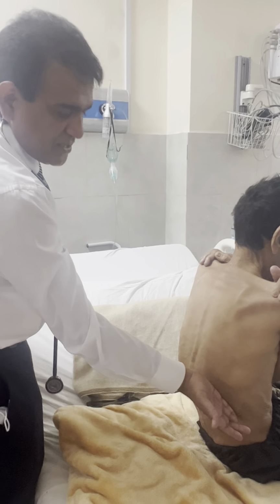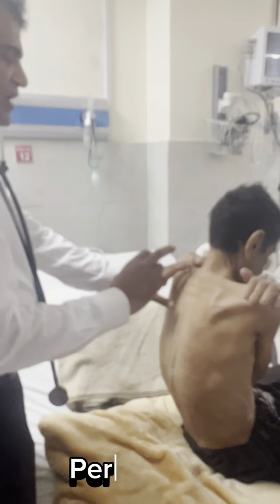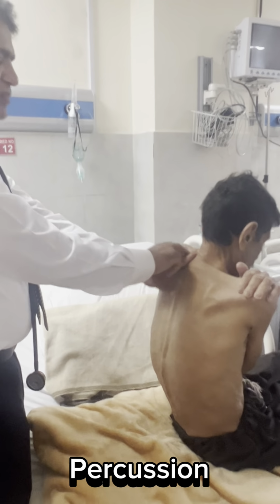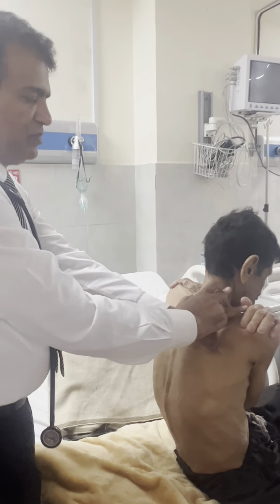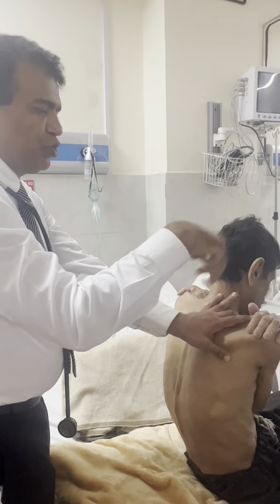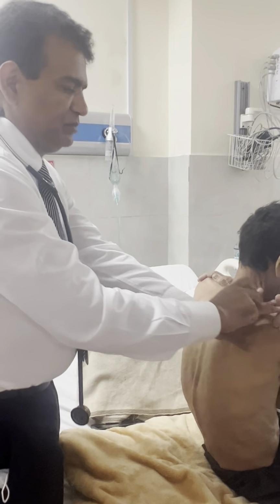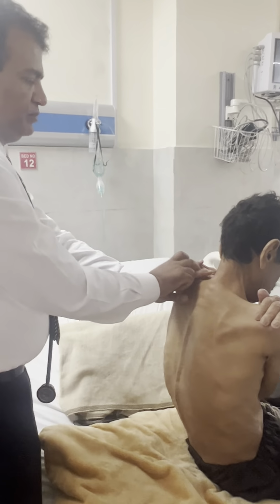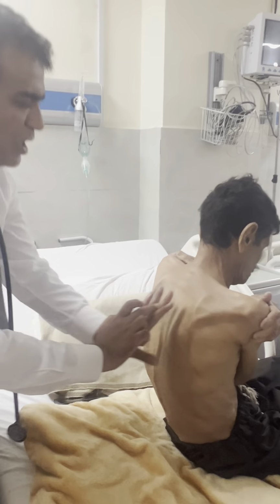It should be in the intercostal space. Now the percussion: start the percussion in the apical region in the three areas. The hand should be in this area. Now percuss.